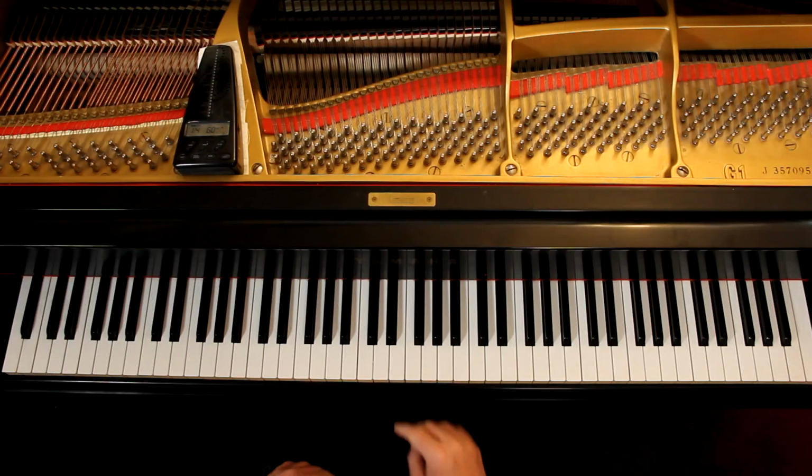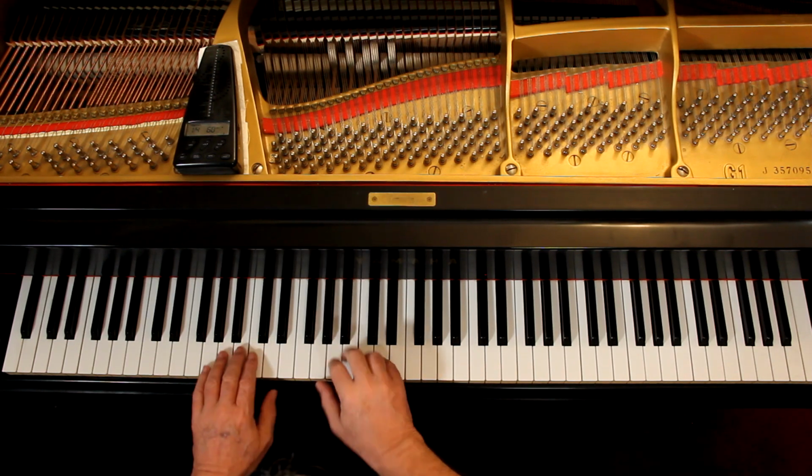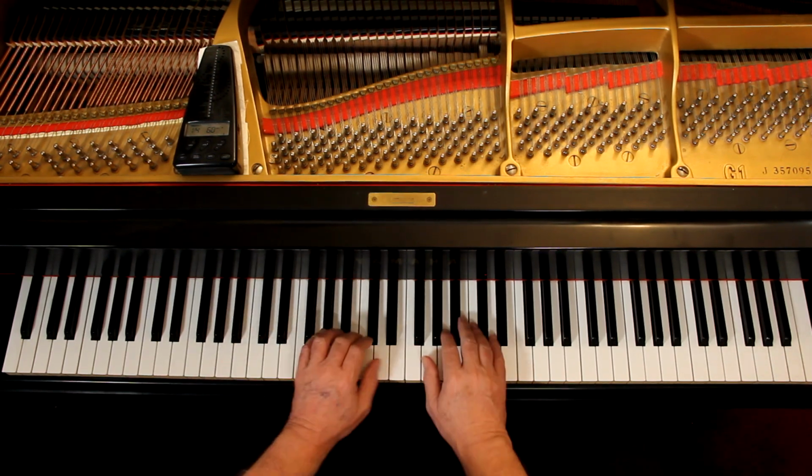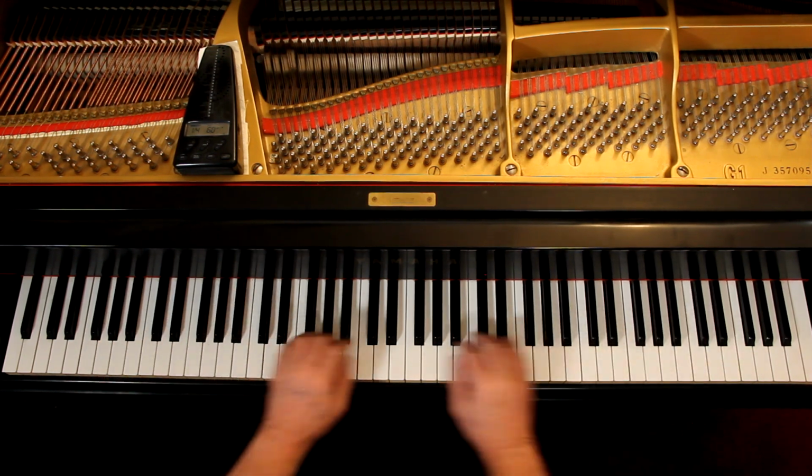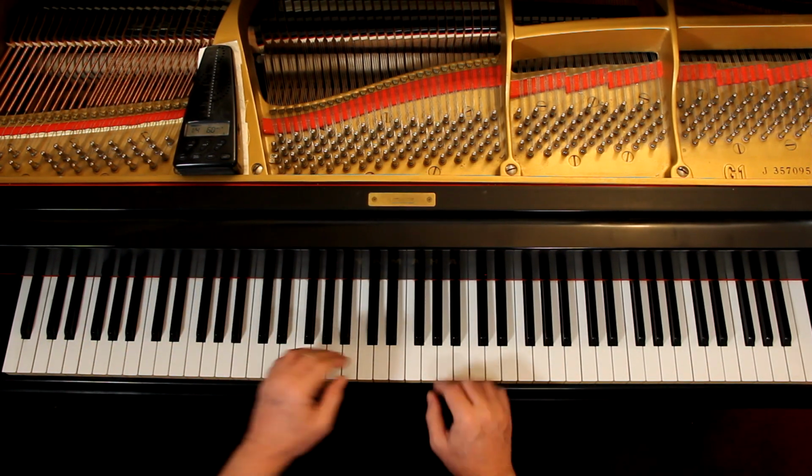G position, you simply, the bottom note's a G. So I can go here, here. That's G position here. I don't care where it is. They're all over the place. That's G position.